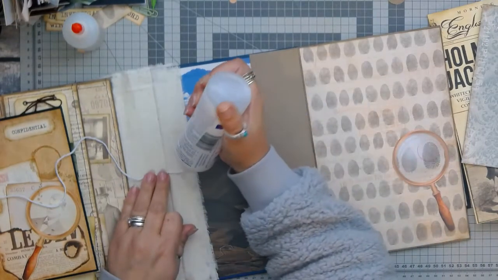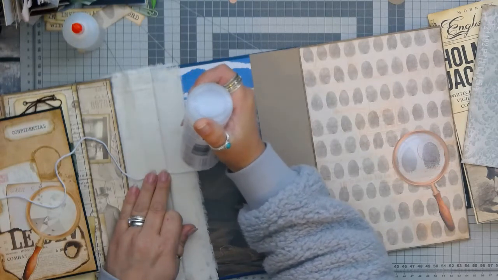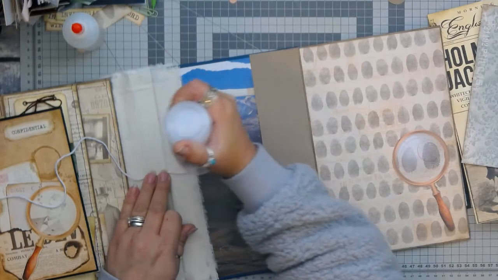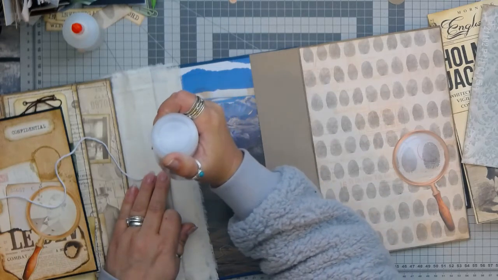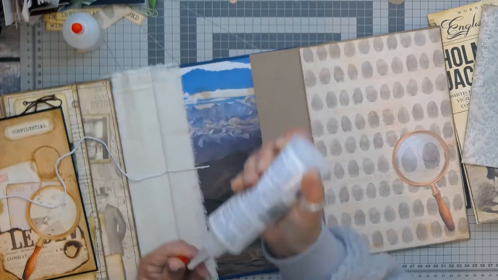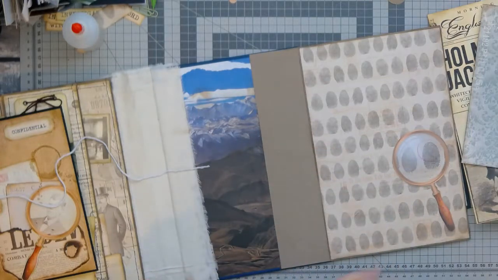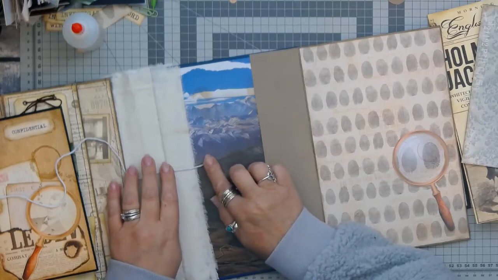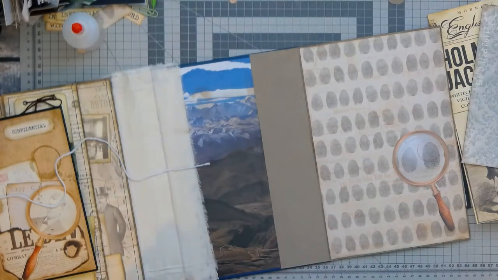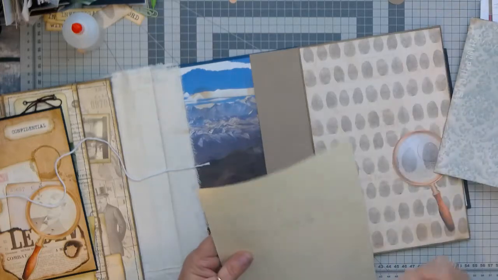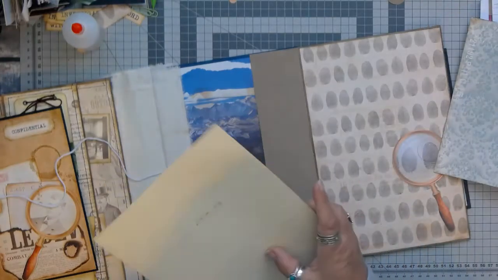That last page on. So I'm just going to use some fabric glue for this. So apparently it sticks absolutely anything. Okay, and then we can stick this one as the back page.